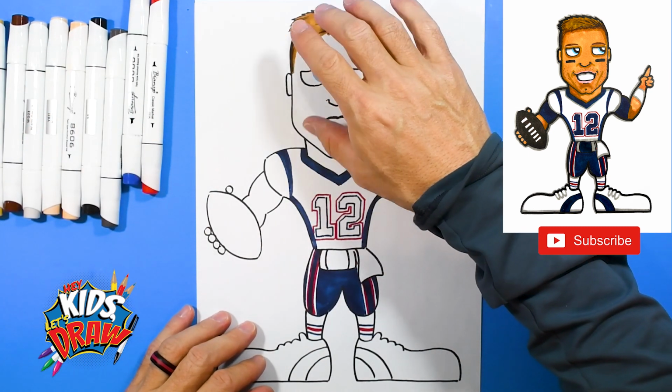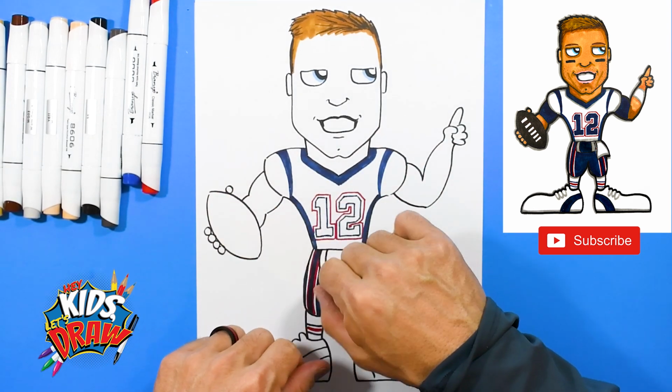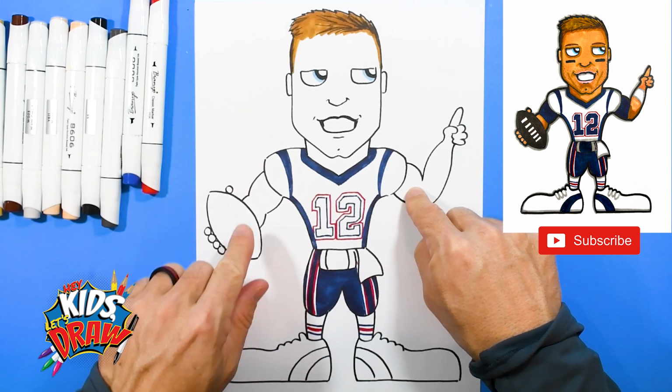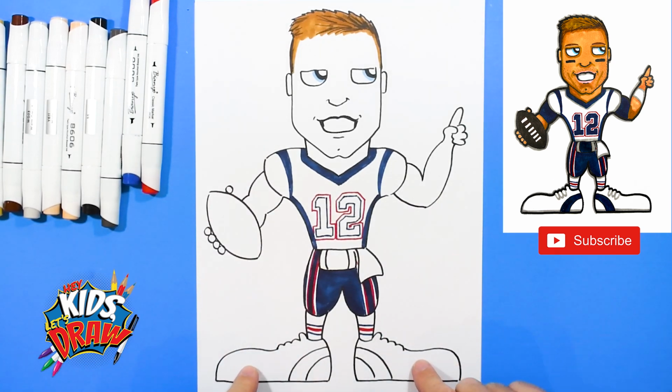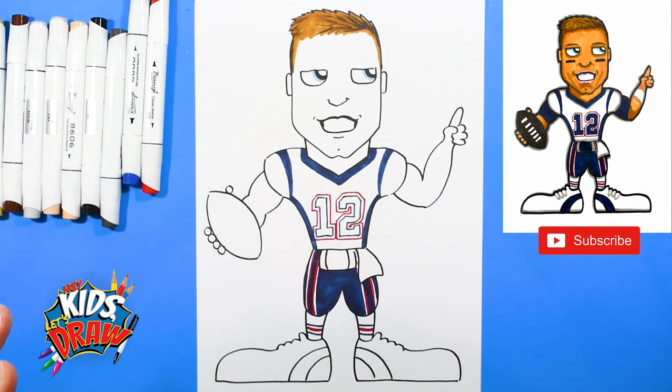We're gonna do a flesh color face, maybe some whiskers, brown football. We'll color the 12 in blue, give him a couple of sleeves in blue. We'll color his shoes, and we will have Tom Brady of the New England Patriots complete.